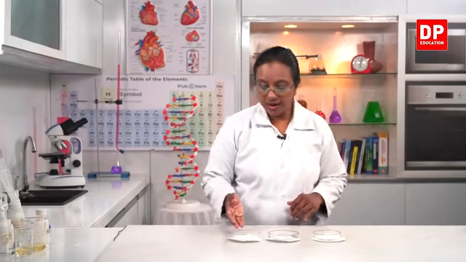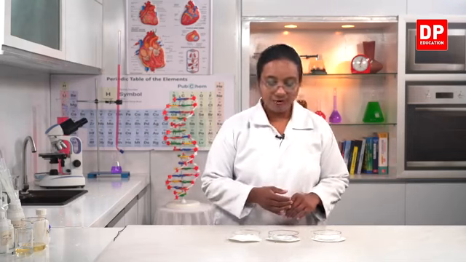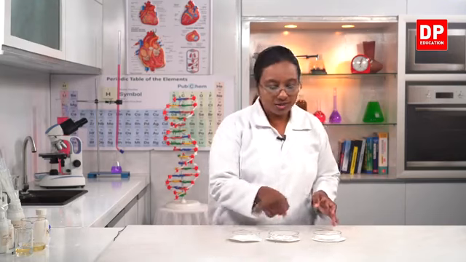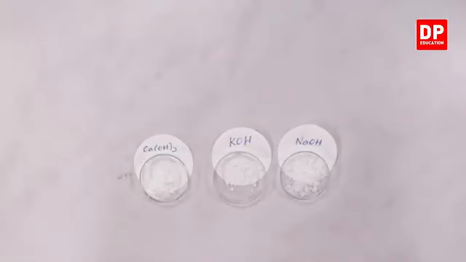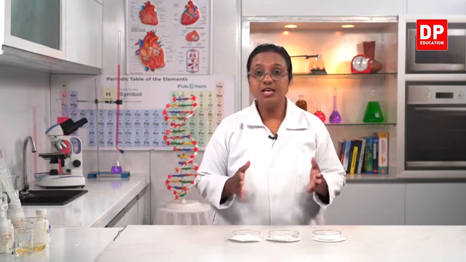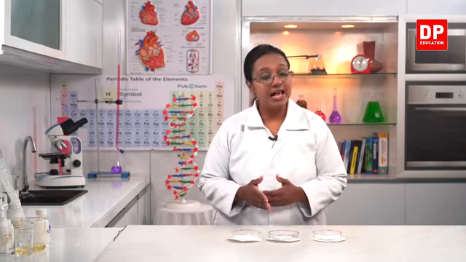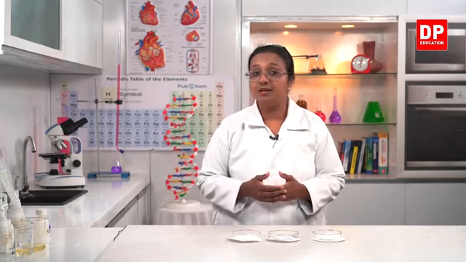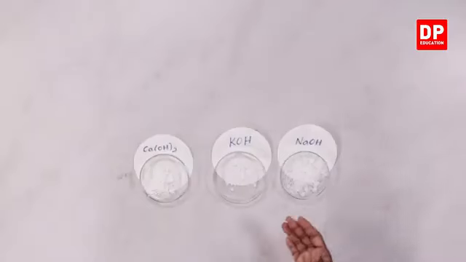So here I have a sample of sodium hydroxide, a sample of potassium hydroxide and calcium hydroxide powder. Now in all these you can see the OH. So any substance that increases the hydroxide ion concentration, that is OH minus ion concentration in the solution, is a base. And in that you all know, if it dissolves well in water, it's an alkaline solution. So out of those, there are strong bases and weak bases. So what I have here, sodium hydroxide, potassium hydroxide and calcium hydroxide, all these are strong bases.